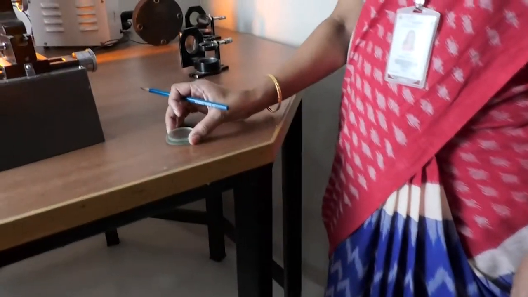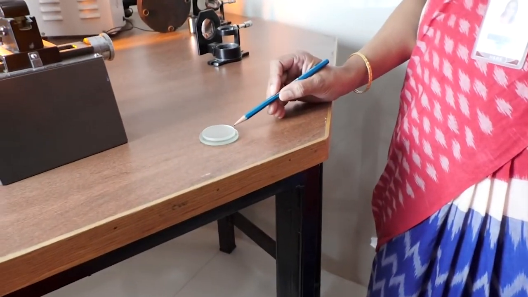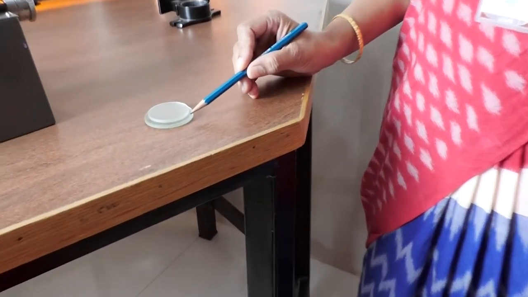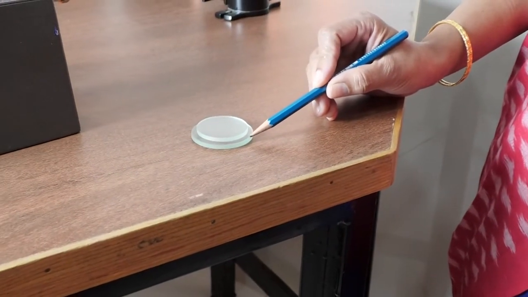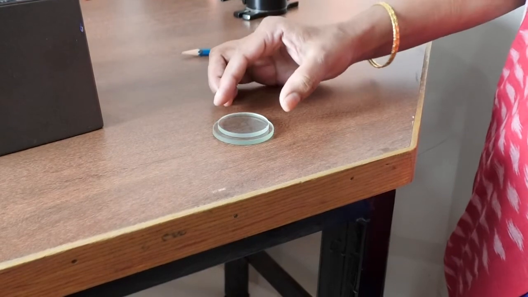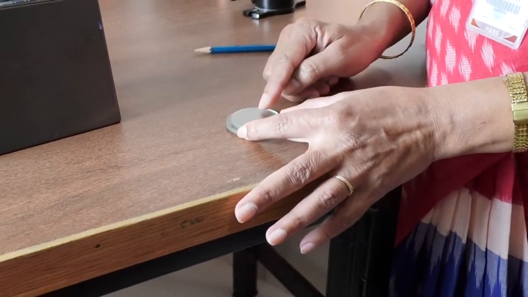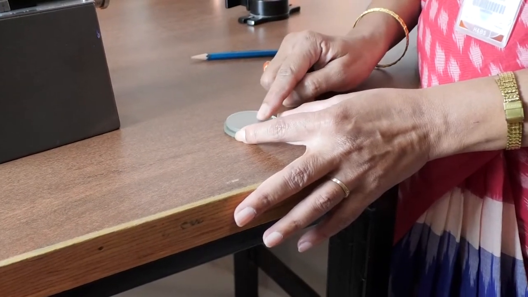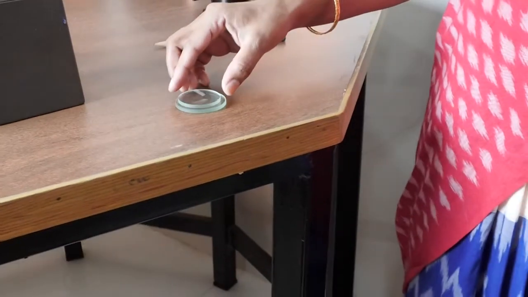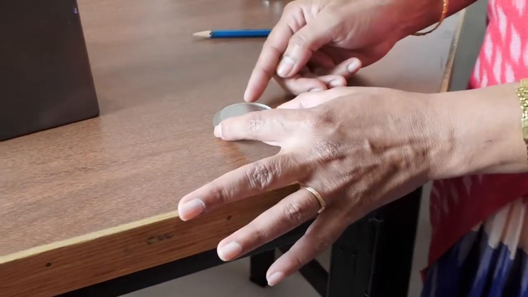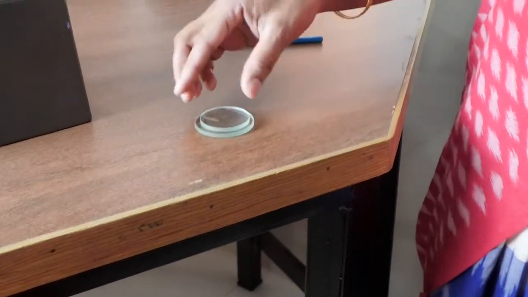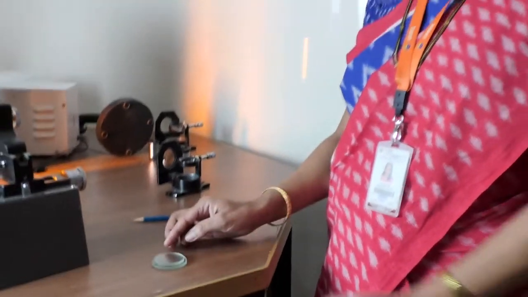The aim of the experiment is to determine the radius of curvature of a given plano-convex lens using a sodium lamp by forming Newton's rings. The apparatus consists of a plain glass plate and a plano-convex lens. We place the plano-convex lens in such a way that the convex surface is touching the plain glass plate. How do we know which is the convex surface? After placing the lens, we just rotate it. If it is moving freely, the convex surface is touching the plain glass plate. If you keep it on the plain side, it will not move freely. So when it rests on the convex surface, it can move very easily.